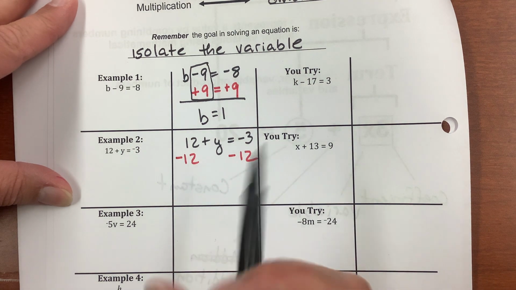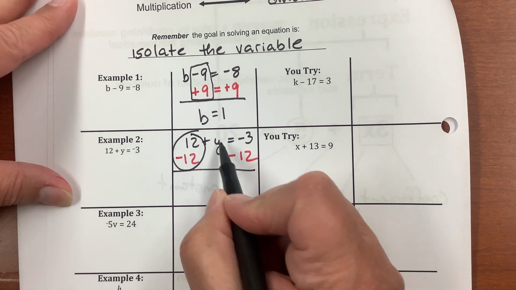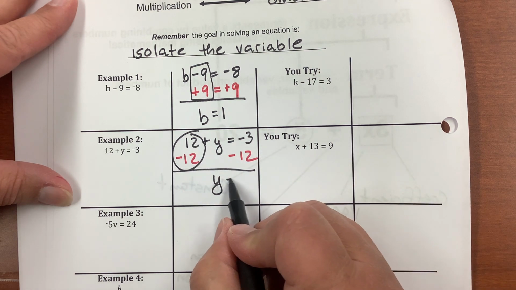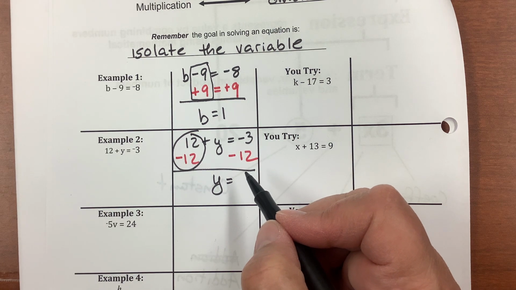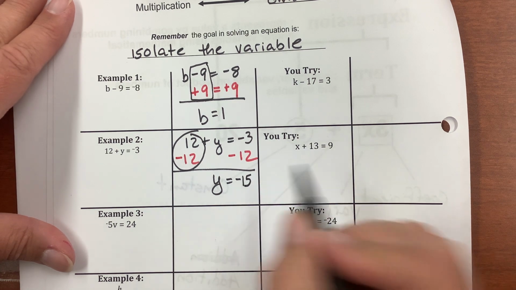Now 12 minus 12, again, the goal is to make this disappear so the y is alone, because 12 minus 12 is 0, equals negative 3 minus 12. Negative 3 minus 12. Oh, I might need a calculator for that. Nah, I know it's negative 15. So there's my answer.